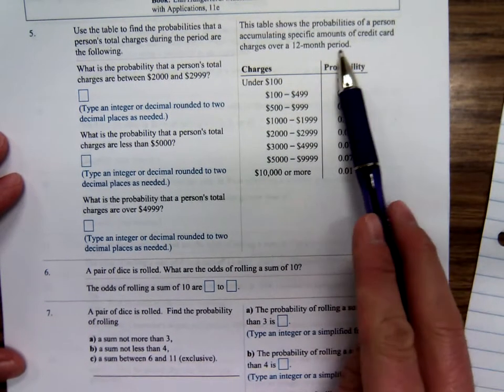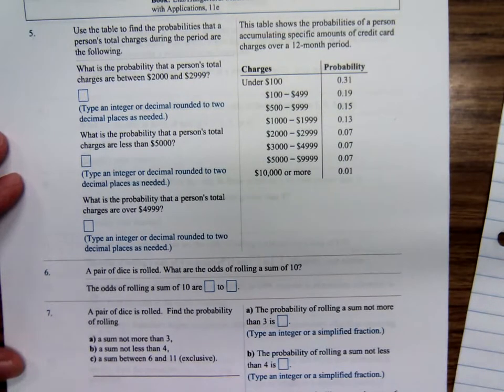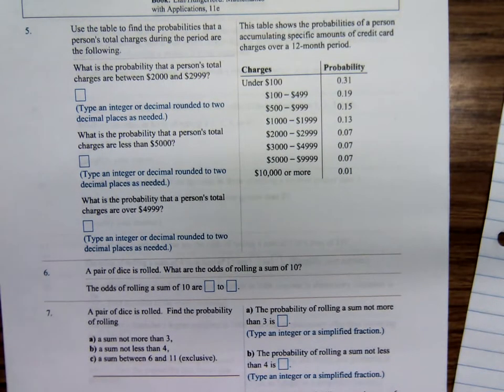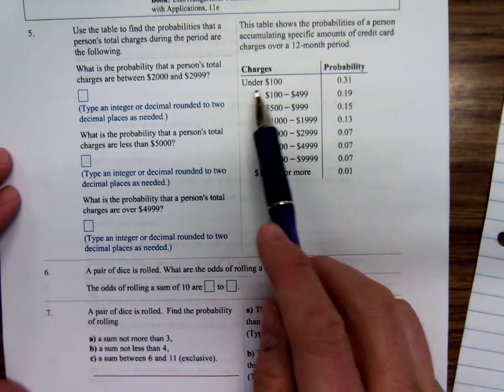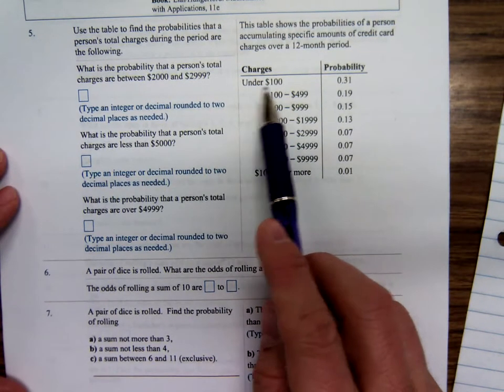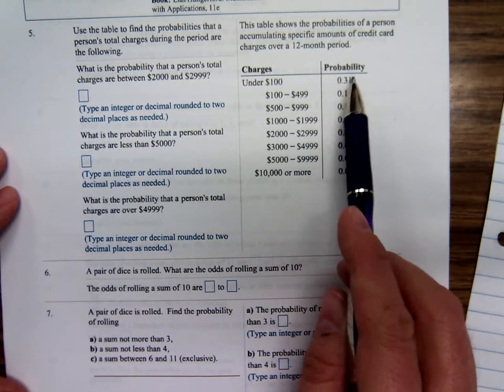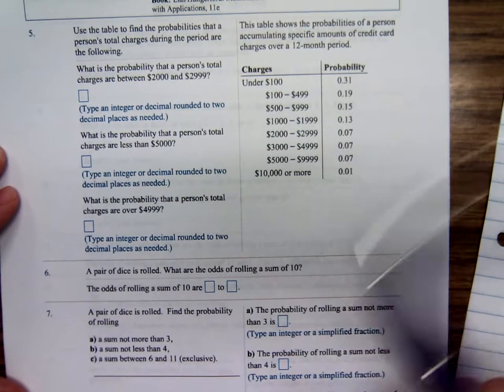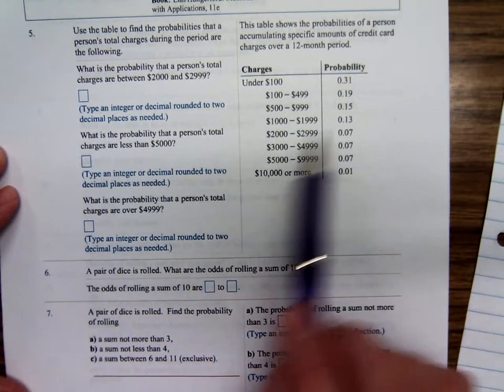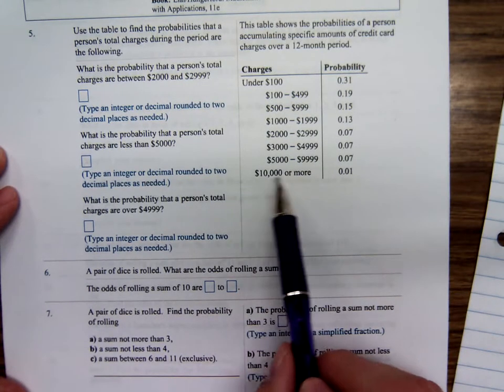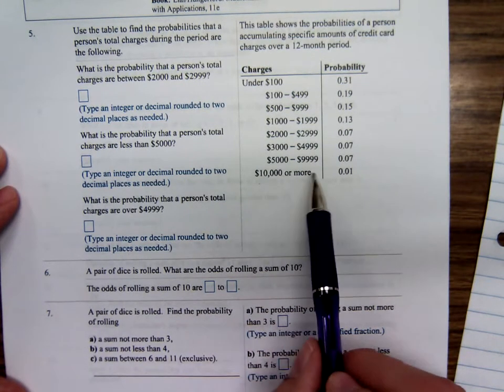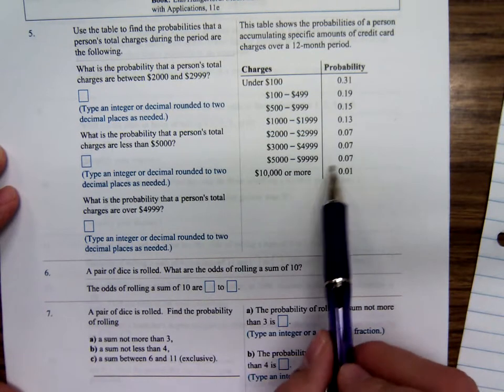The table shows the probability of a person accumulating specific amounts of credit card charges over a 12-month period. So the probability that the person charges under 100 would be 0.31, which as a percent would be 31%. And the probability the person charges over $10,000, just 1%.